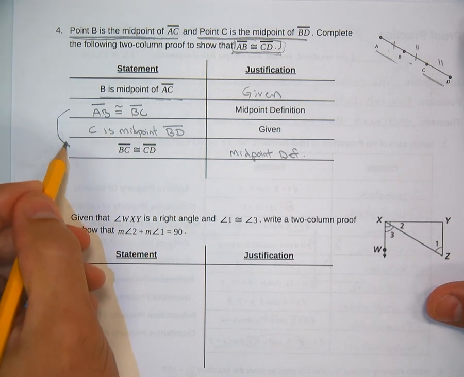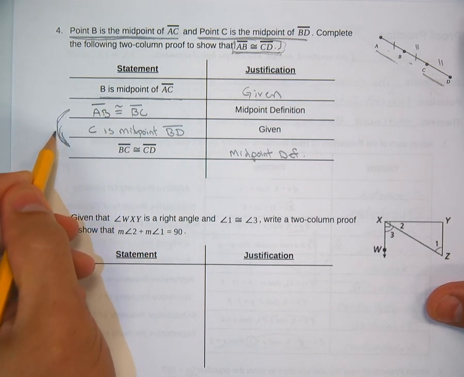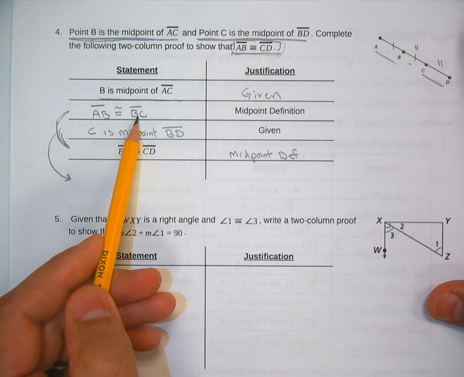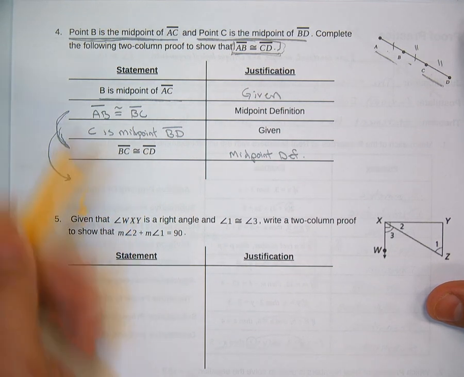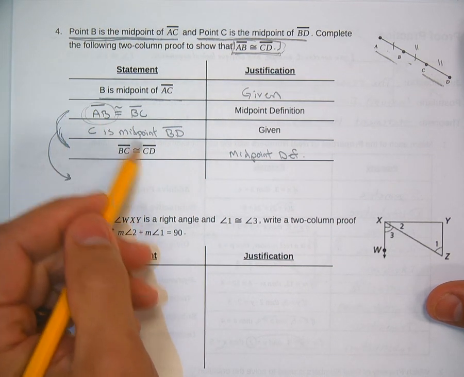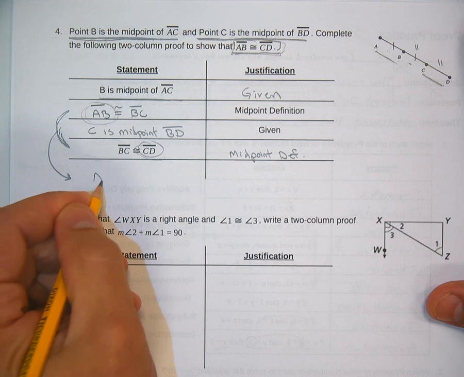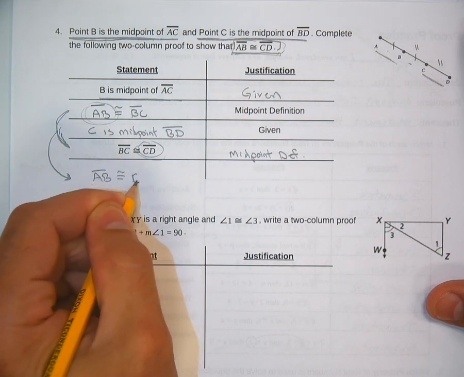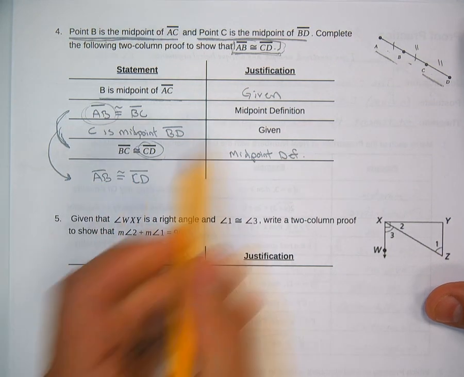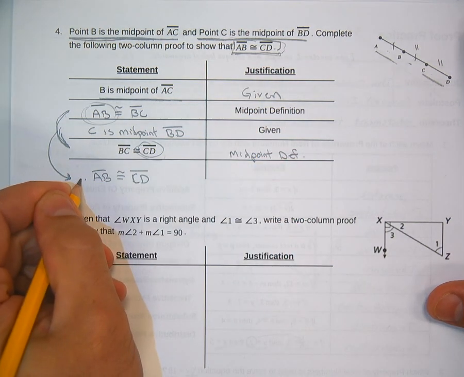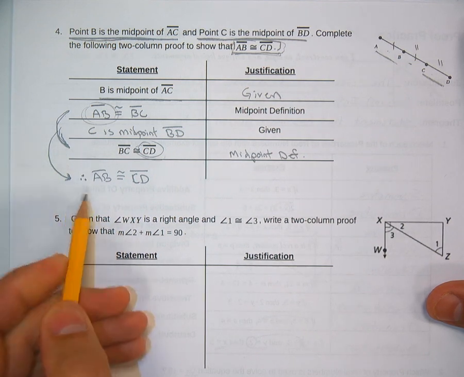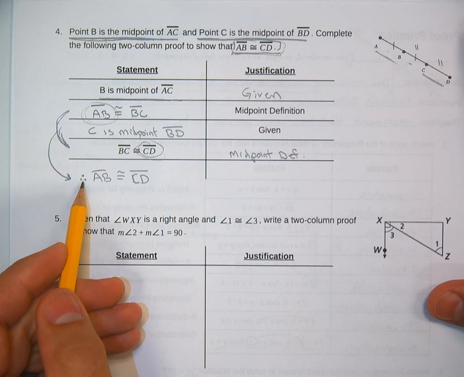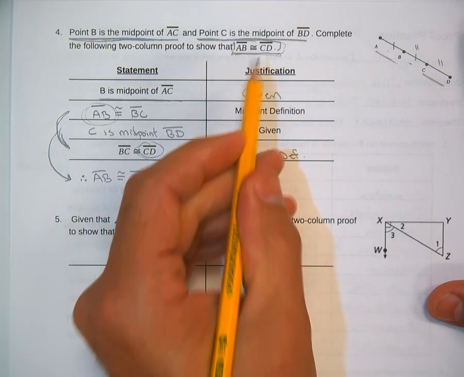So here we're ready to finish this off. We can pull these two pieces of information together and use that transitive property to say that if AB equals BC and BC equals CD, then we know that AB is equal to, or congruent to, CD. And that's what we were trying to prove. It's good habit to put three little dots in a triangle like this to show the reader that you're done with the proof. It stands for therefore. Therefore, AB is congruent to CD, which is what we were trying to prove.